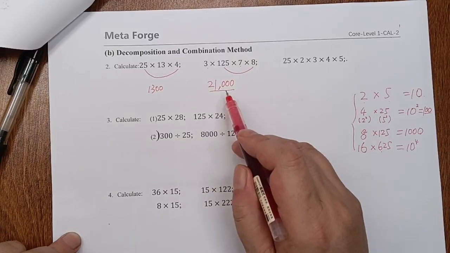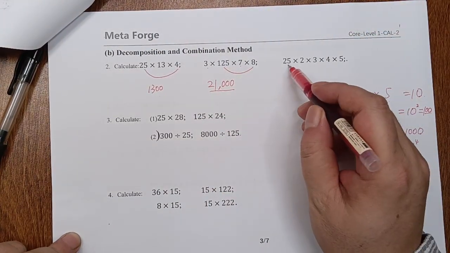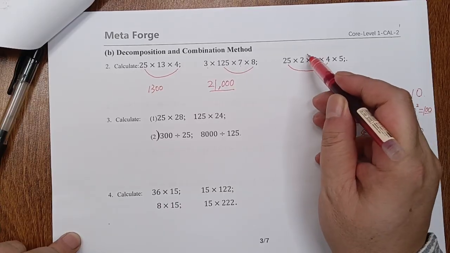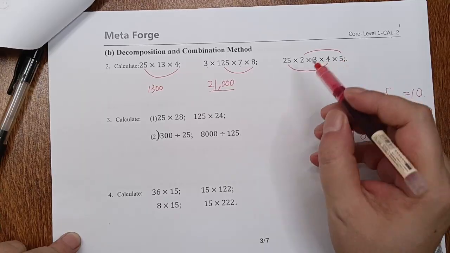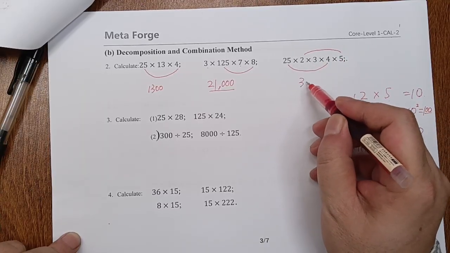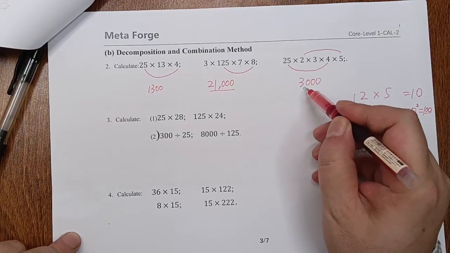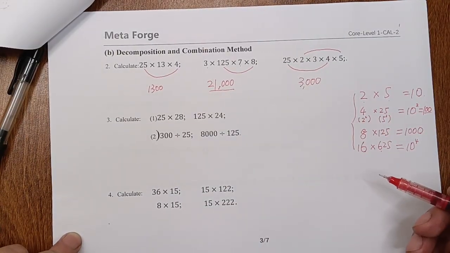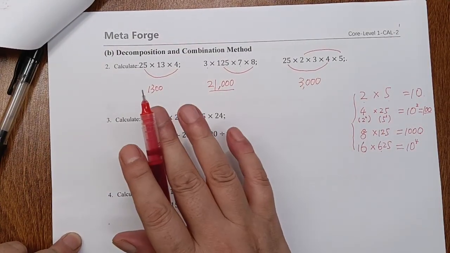Here, connected pairs. 100 times 10 is 1,000. Three digits, separated by a comma. Then we use it further. How about this?